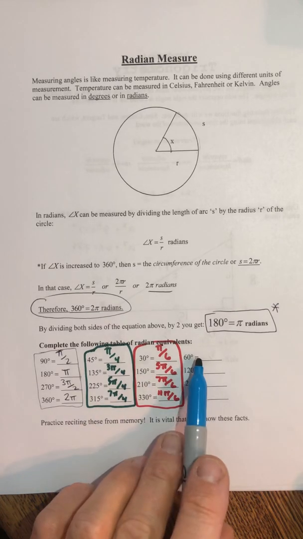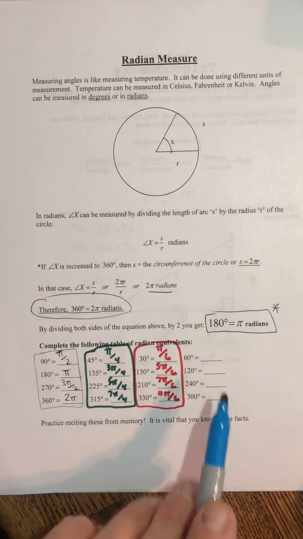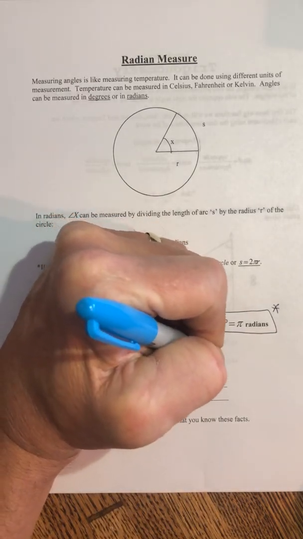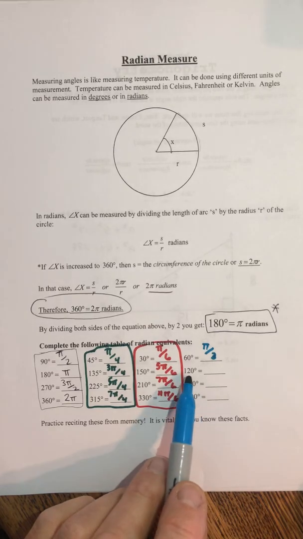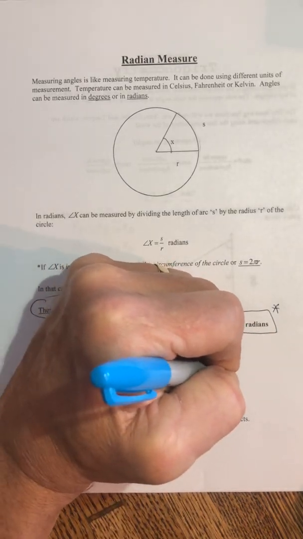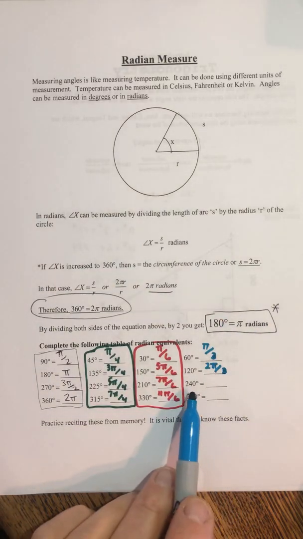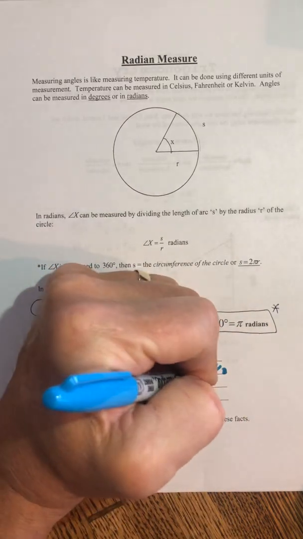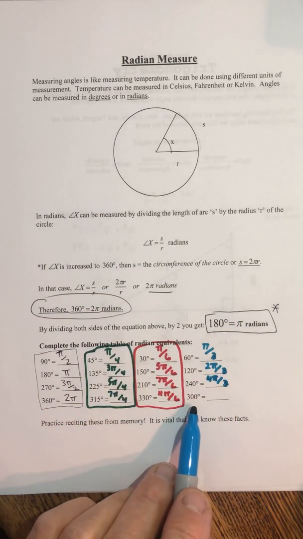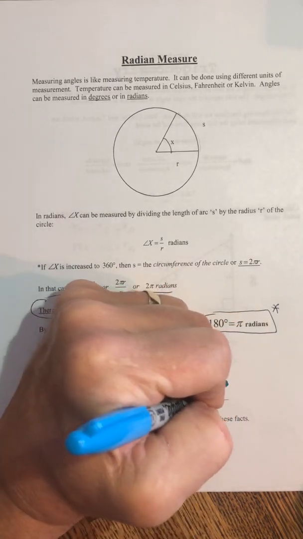And finally, the 60 degree family. 60 degrees is 1/3 of 180, so that'd be pi over 3. 120 is double that, so it'd be 2 pi over 3. 240 is 4 times 60, so that'd be 4 pi over 3. And 300 is 5 times 60, so that'd be 5 pi over 3.